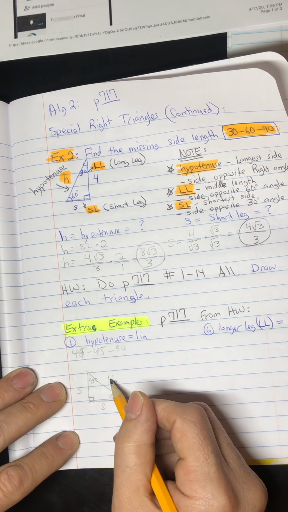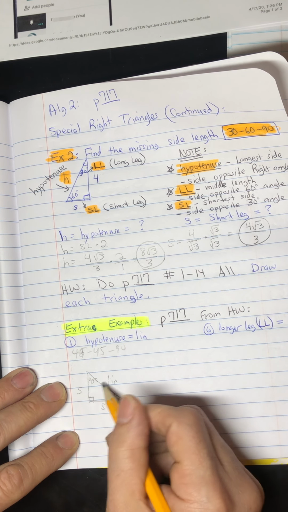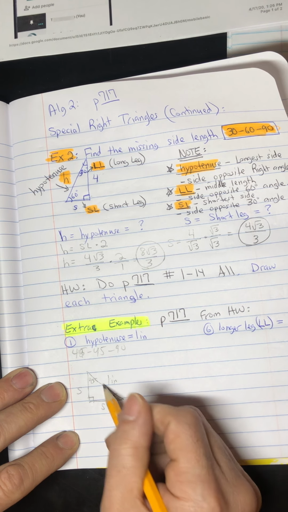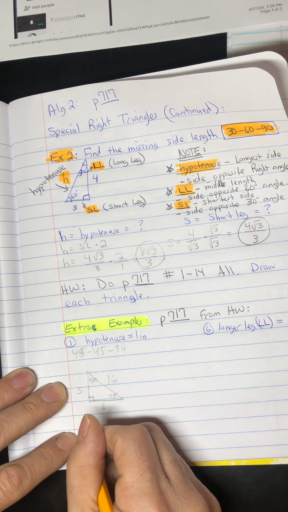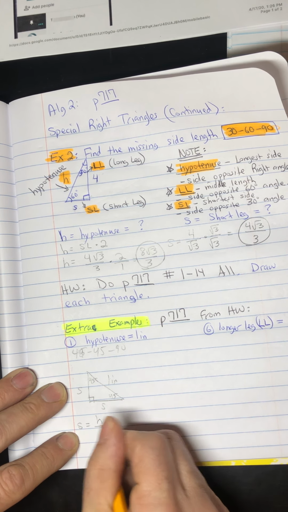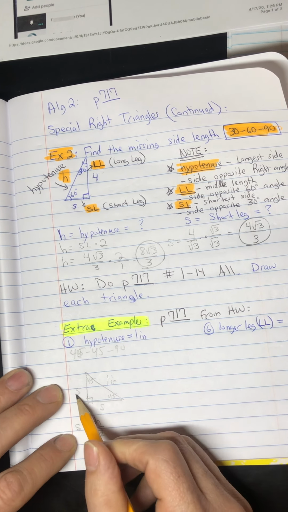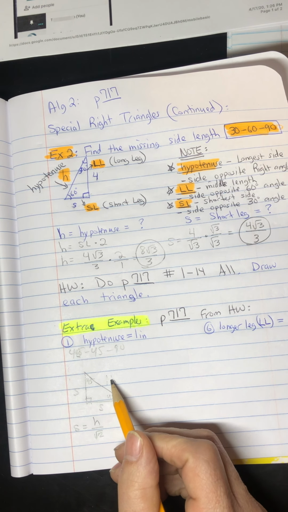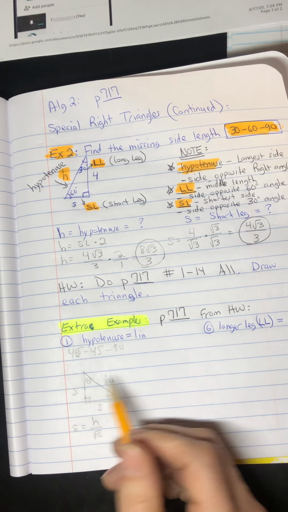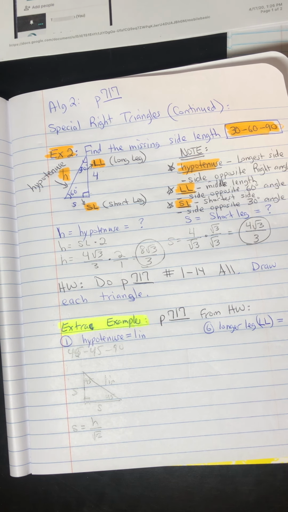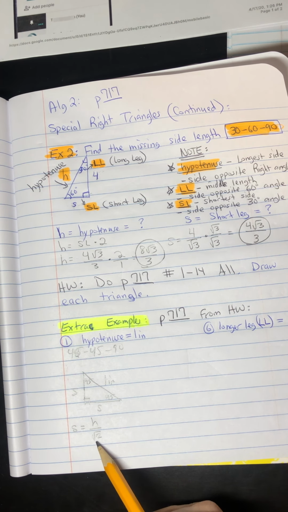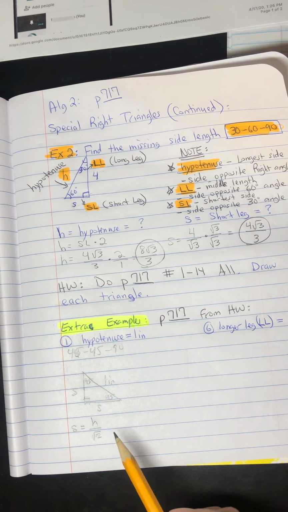So let me go ahead and do that real quick. The relationship is the square root of 2. Since the side is getting shorter, I'm going to divide the hypotenuse by the square root of 2. If it was the other way around, if I was given the side length and asked to find the hypotenuse, I would multiply the side length by the square root of 2. So it's either divide by the square root of 2 or multiply by the square root of 2, and it's pretty simple to figure out: if the side gets shorter, you're dividing by the square root of 2. If it's getting longer, you're multiplying by the square root of 2.